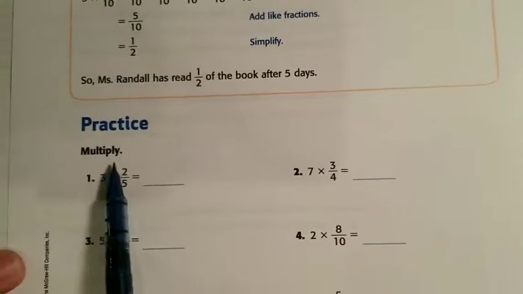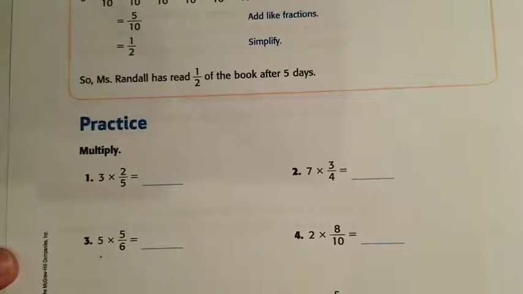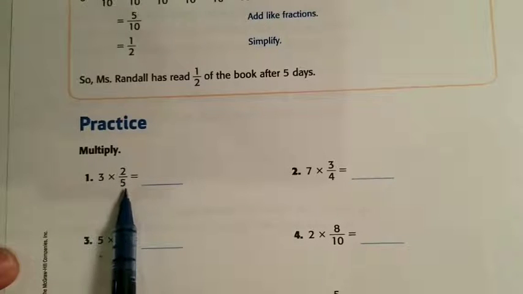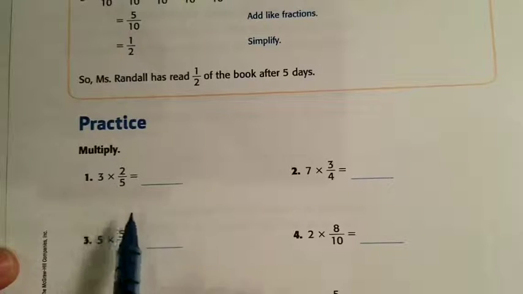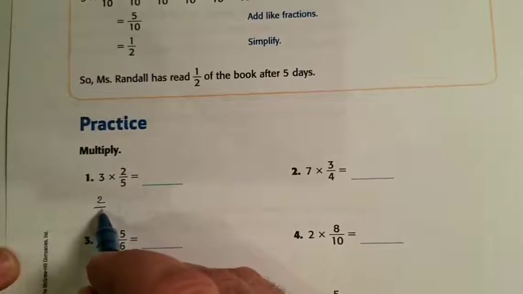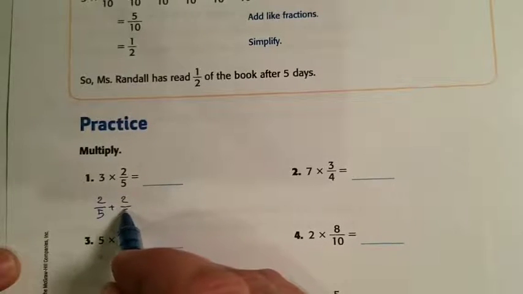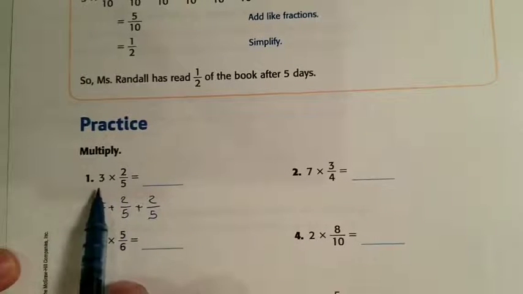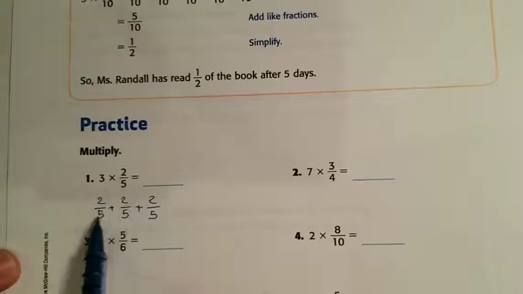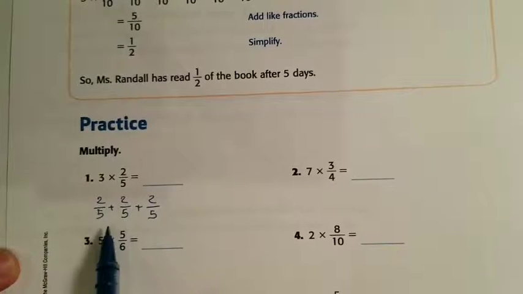All right, so we just have to multiply this section, right? So 3 times 2/5. Well, let's break this down. 3 times 2/5 is basically 2/5 plus 2/5 plus 2/5, right? That's what it means. It says 3, the 2/5 added together. That's what 3 times 2 means, right?